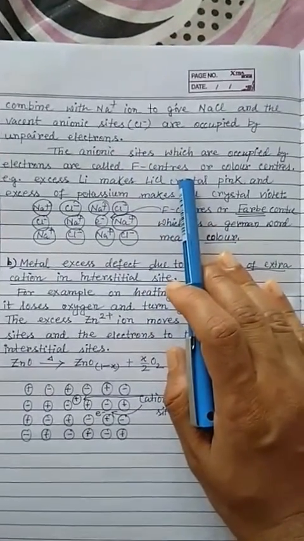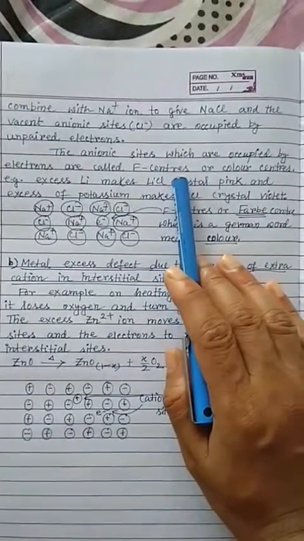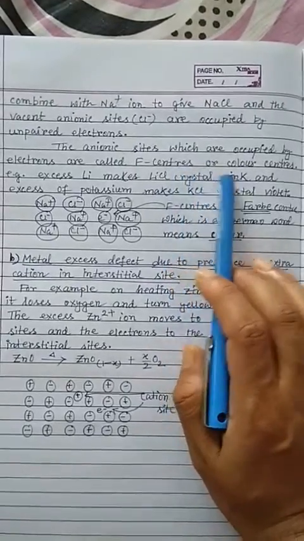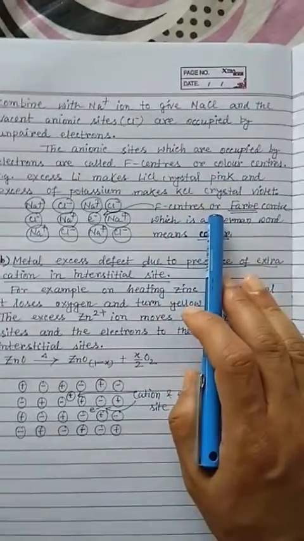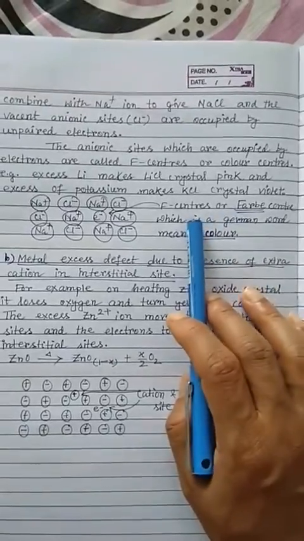The anionic sites which are occupied by electrons are called F centers or color centers. Sometimes these F centers are called Farbe centers, because Farbe is a German word which means color.